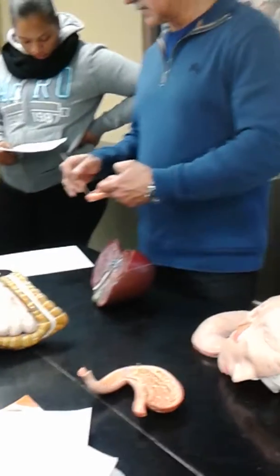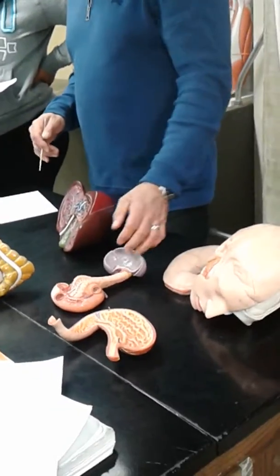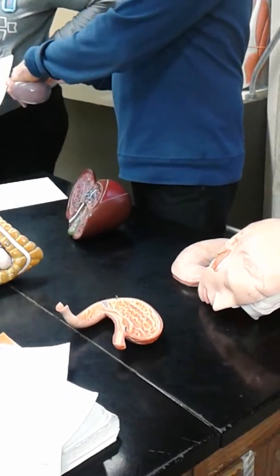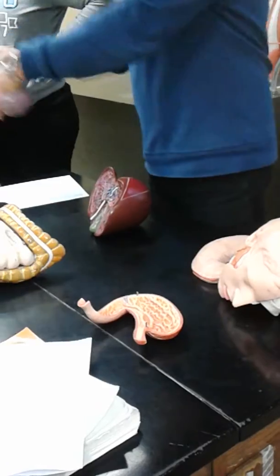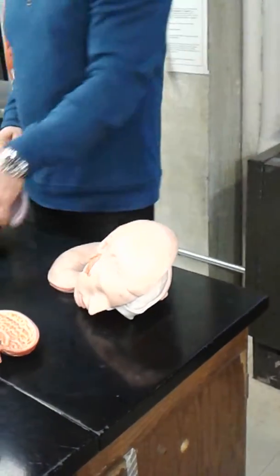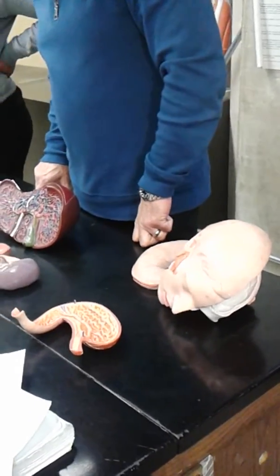voiding the hepatopancreatic ampulla. And these ridges represent the plica circulares, which are increased folds. Excuse me? This little dot right there, that's the hepatopancreatic ampulla. And that's it.